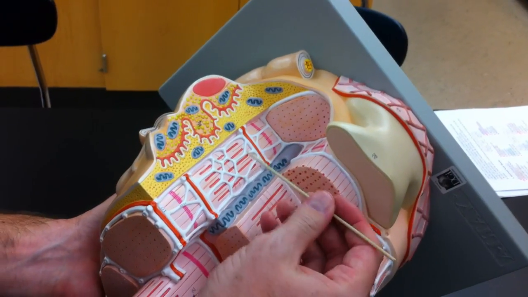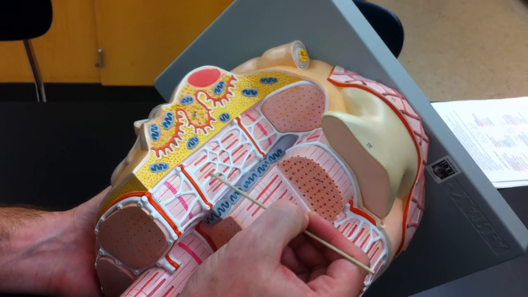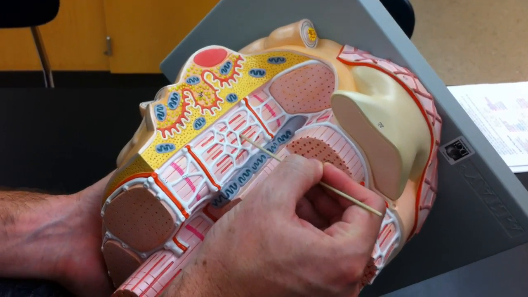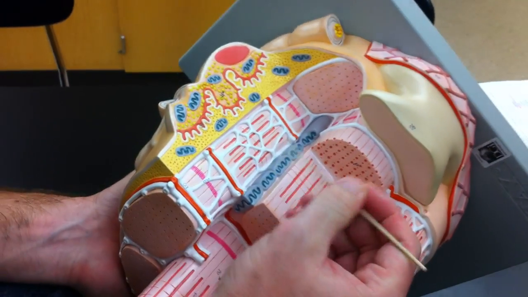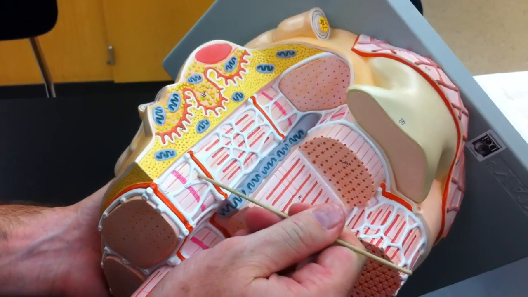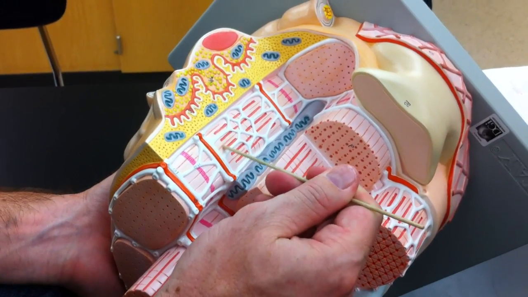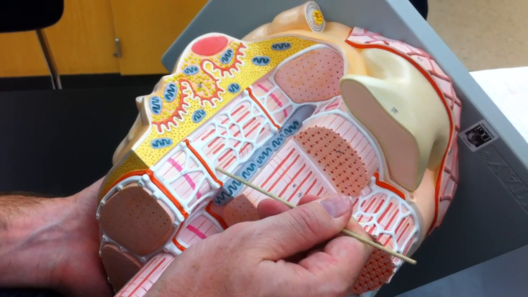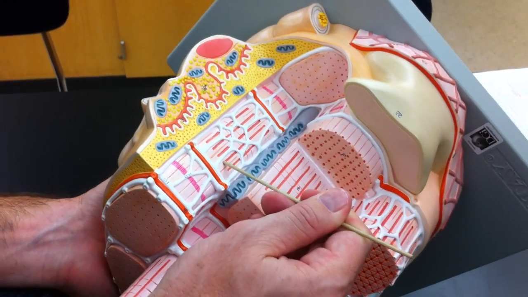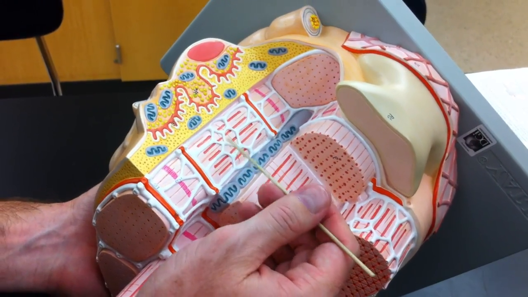And the sarcomere has in it myosin. That's the darker structure that you see here. And there's also actin protein. These lines here would represent the actin protein. So we have actin and myosin as part of the sarcomere.